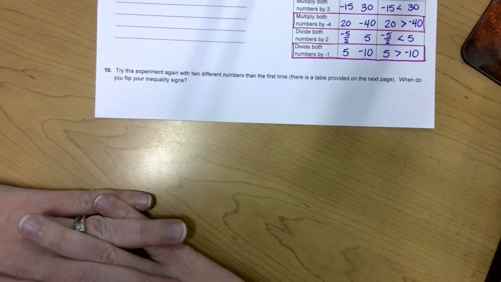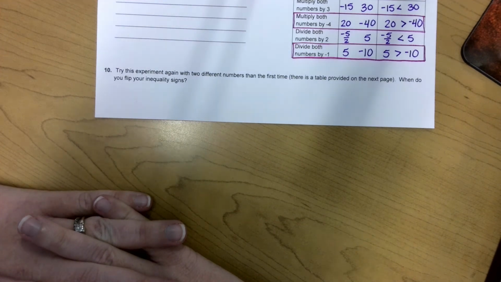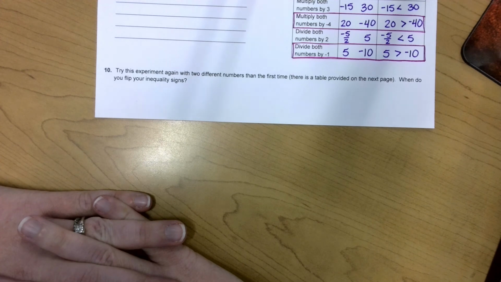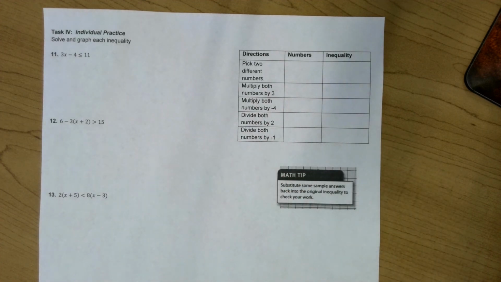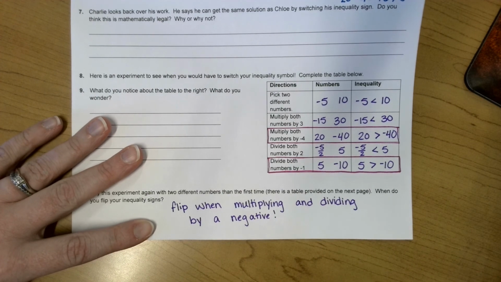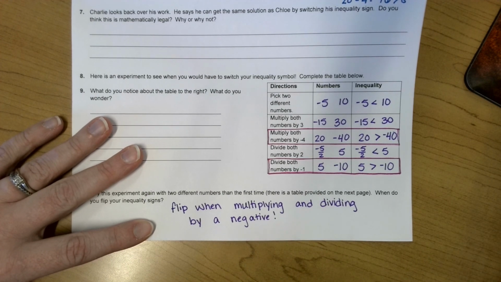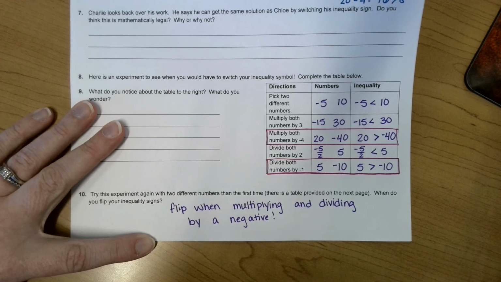Okay, so number 10 asks you to try this experiment again with 2 different numbers than the first time. There's a table on the next page, and for you to notice when you flip your inequality signs. So go ahead and go to the next page. You pick 2 random numbers, do your inequality, and see if you can figure out the rule for flipping your inequality sign. So go ahead, pause the video, and just fill out this little table with whatever numbers you want. Okay, so again, it's whatever numbers you want, so I'm not going to fill that one out. But it asks, when do you flip your inequality sign?